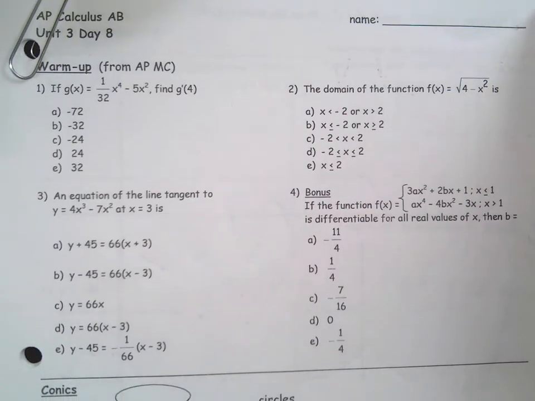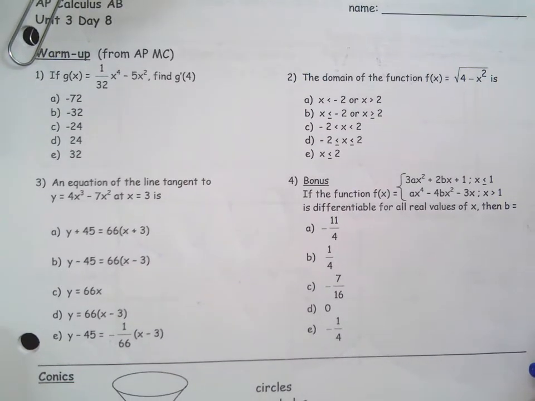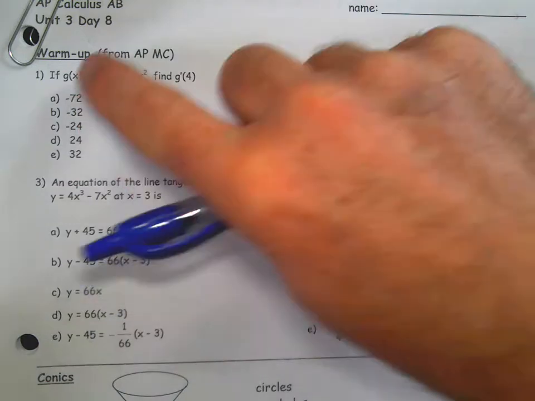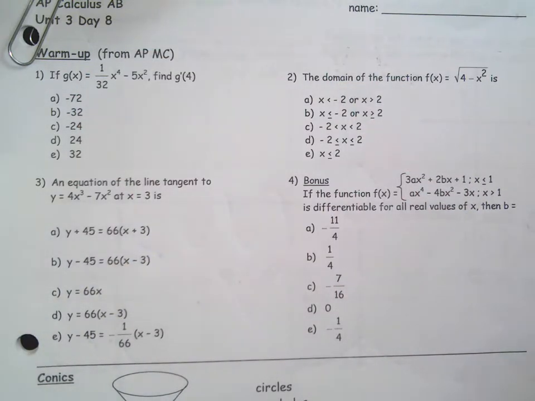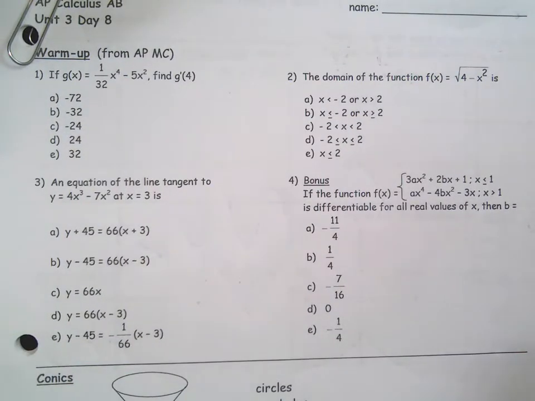Okay, day 8, warm up and lesson on the same page. So we'll just do them both. Pause the video, try warm up problems 1 through 4. Show your work. Multiple choice does not mean no work. It usually means more work than non multiple choice. So pause the video, try them, unpause it, and I'll show you what the answers are.